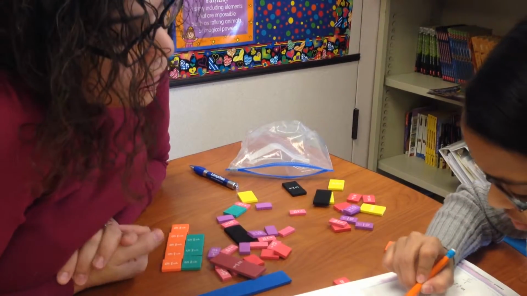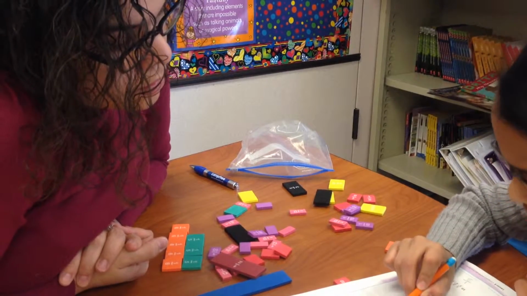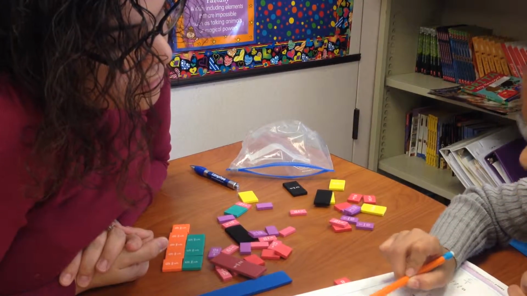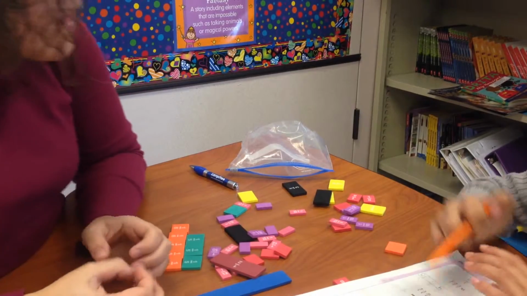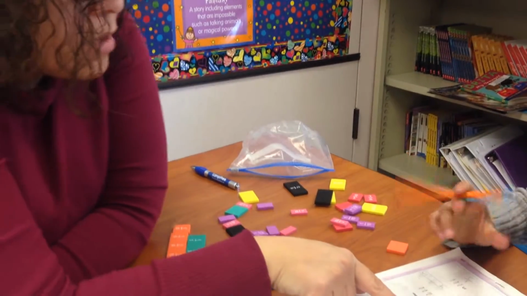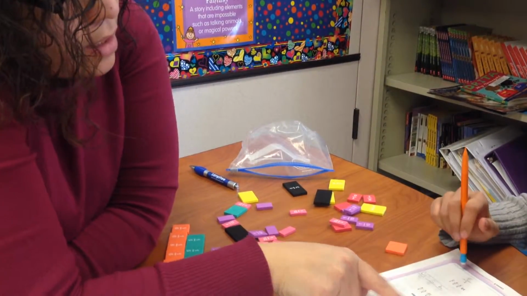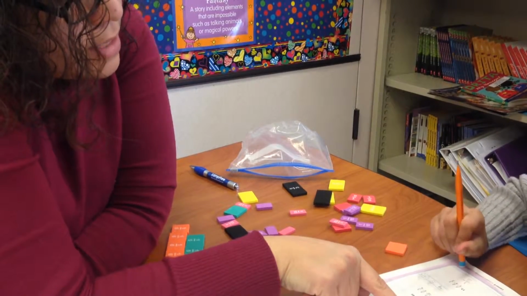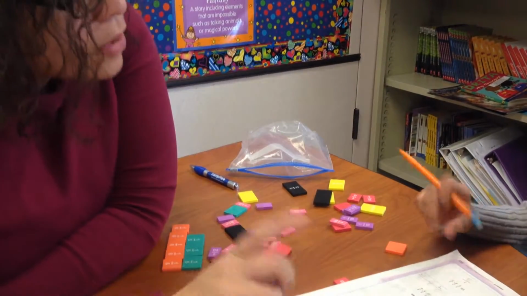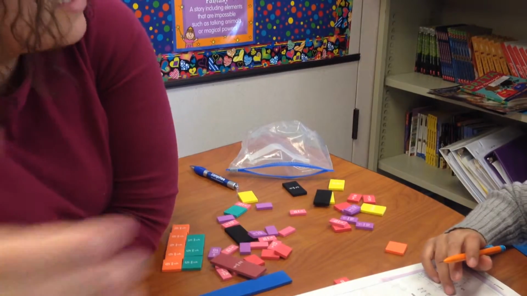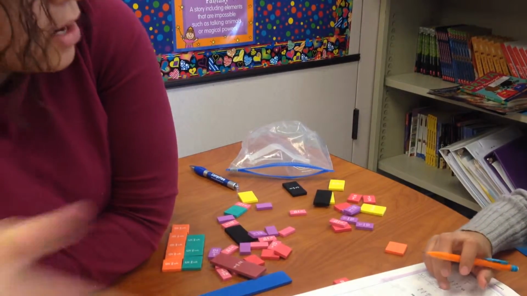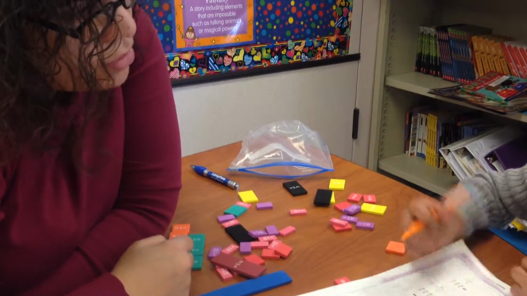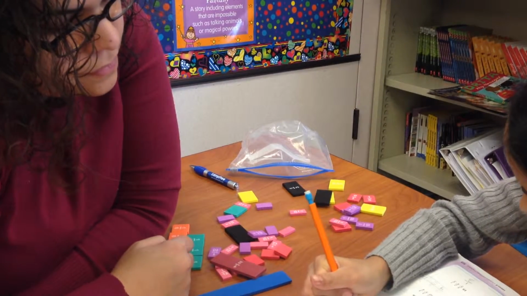Okay, 1, 2, 3, 4, 5, 6, 7. Okay, but we know that both of those numbers go in because here it was uneven. It only took us once to get there, and it took us 3 times to get there. Okay, so it doesn't matter how long it takes you to get there. It's just, can we get there? So what's going to be our new denominator? So 30. Good.